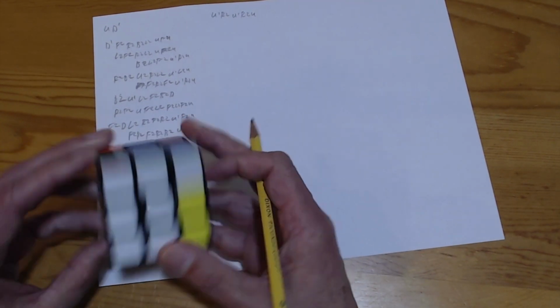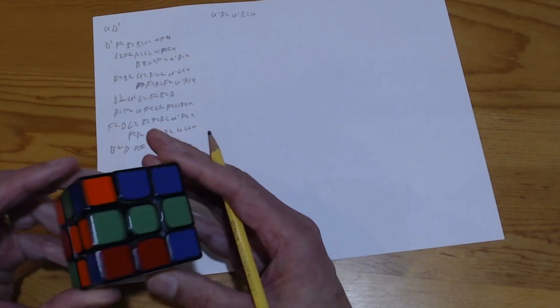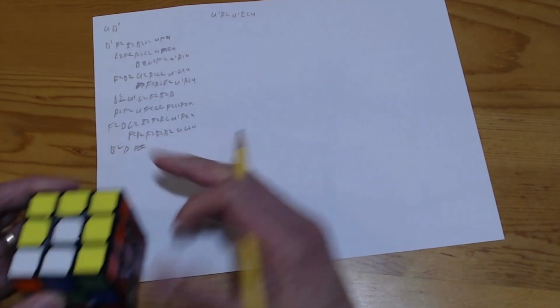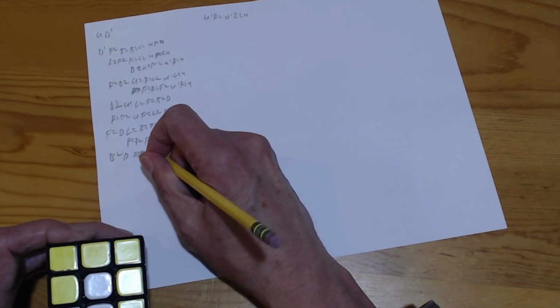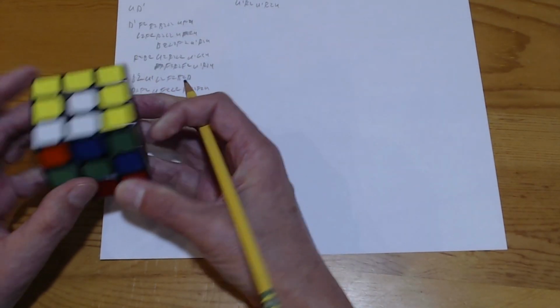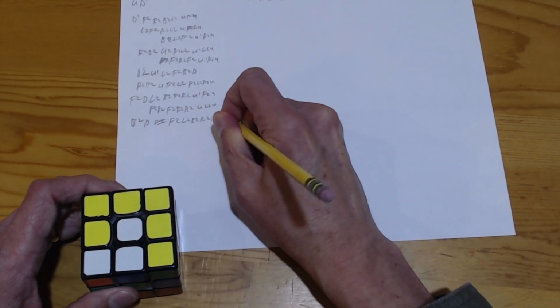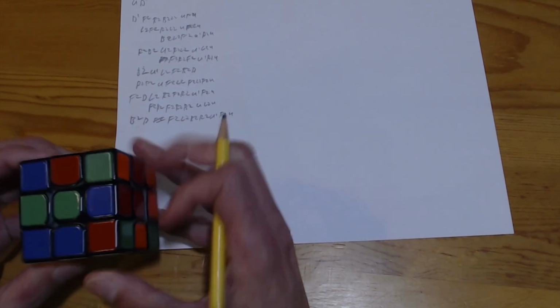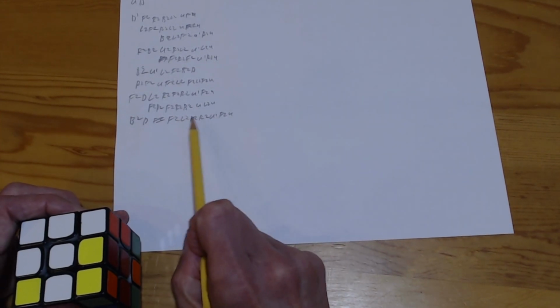F2, and then to fix this, it's going to be L2, L2, B2, R2, F2, L2, B2, R2, U prime F2, U, 1, 2, 3, 4, 5, 6, 7, 8, 9.